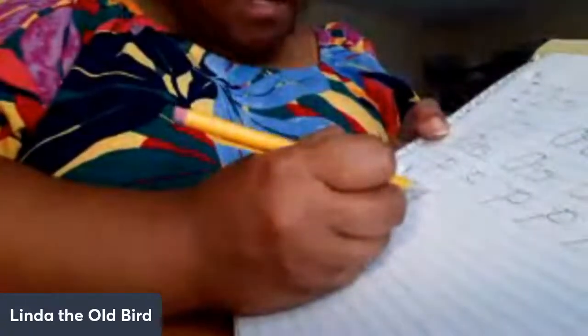Top line, smile. That's the smile. Down to the 3rd line, and we're going to make that loop. Smile, down, smile, down.